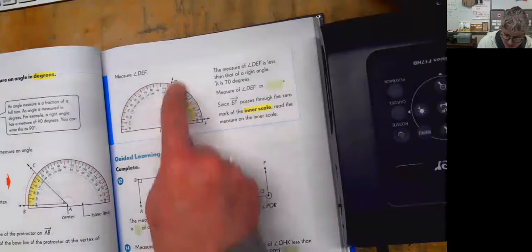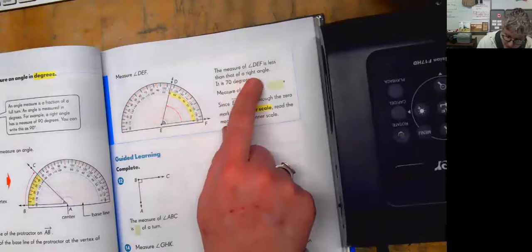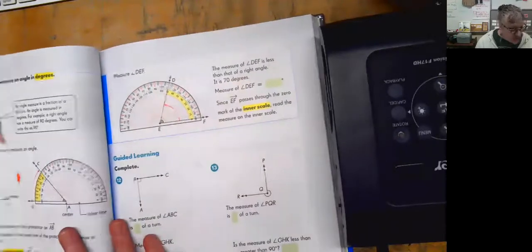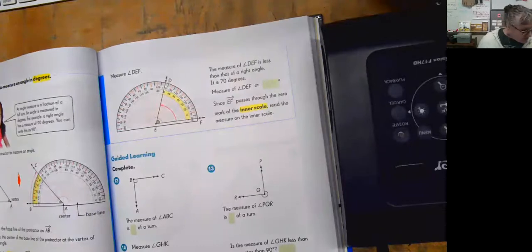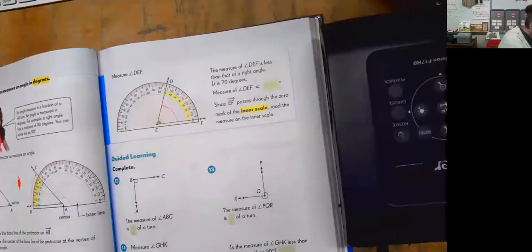This is angle DEF. And we're going to measure it. It's less than a right angle, right? We know that it's not a right angle because we can take the corner of a piece of paper and put it over the angle, and it covers the angle. So we know that it's less than a right angle.